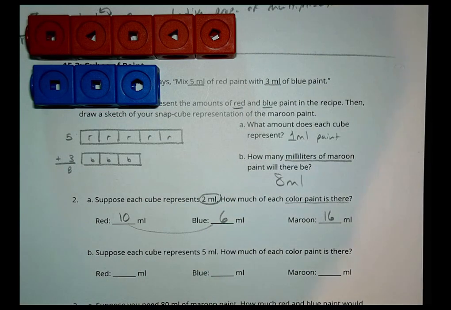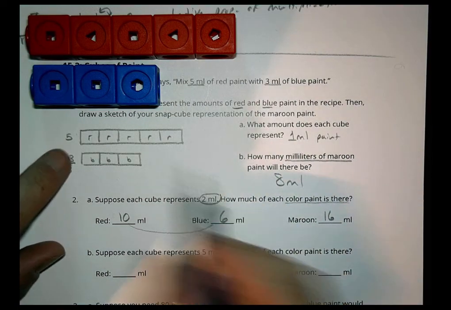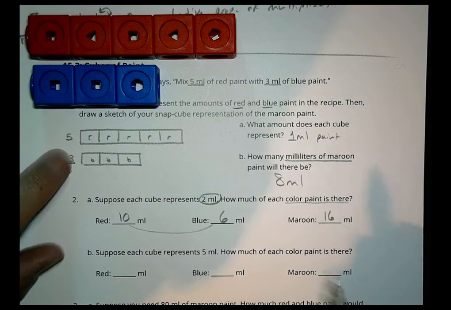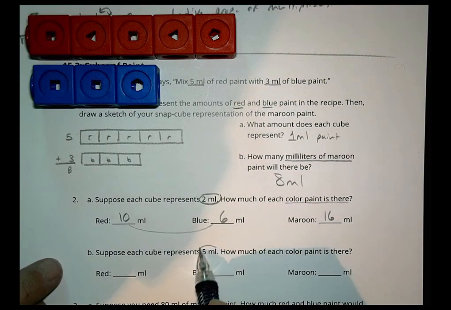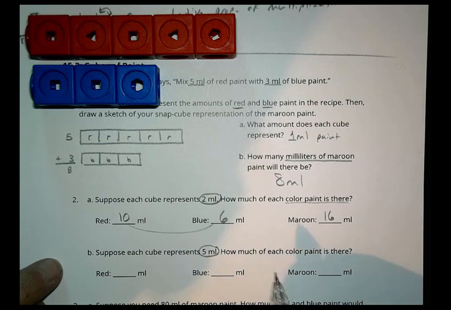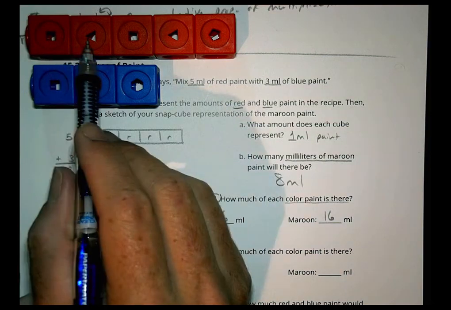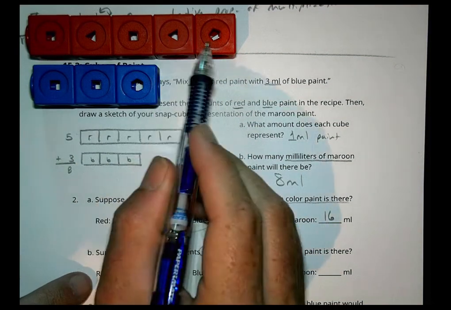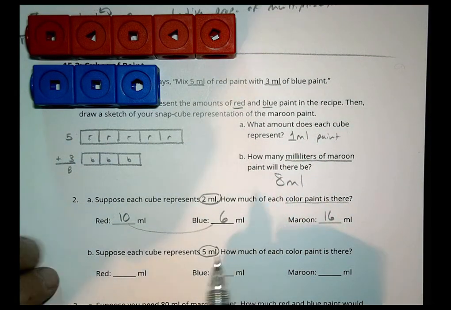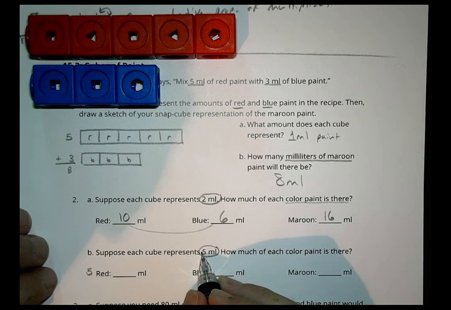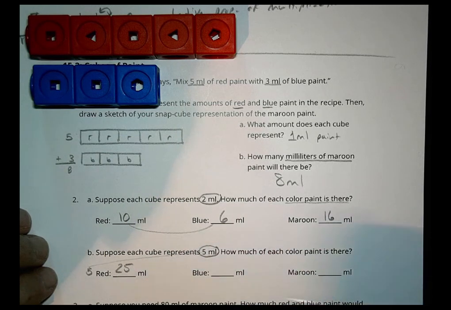Okay? So what I'm doing is I'm saying each one of these has a value not of 1 now, but of 2. I could do the same thing in part B where it says, let's pretend they each have a value of 5. Well, how much red is there going to be? I have 5, 10, 15, 20, 25. Another way of thinking about it is I have 5 red. I'm going to say the value is 5 each, so 5 times 5 is 25 milliliters.